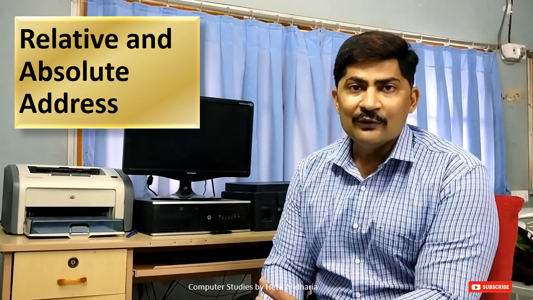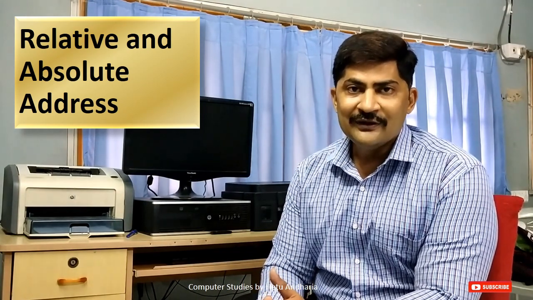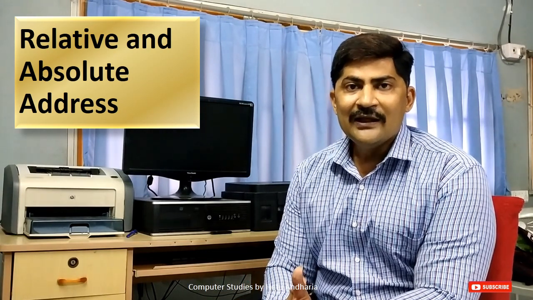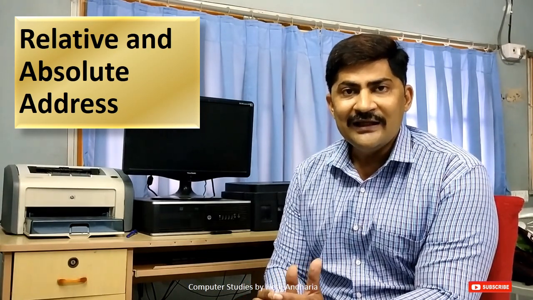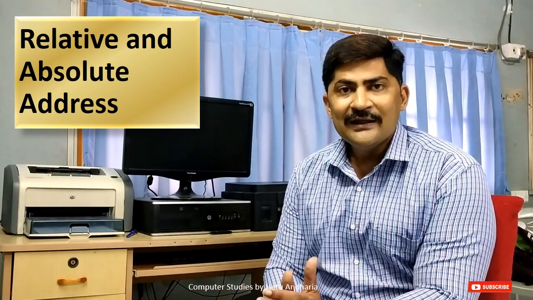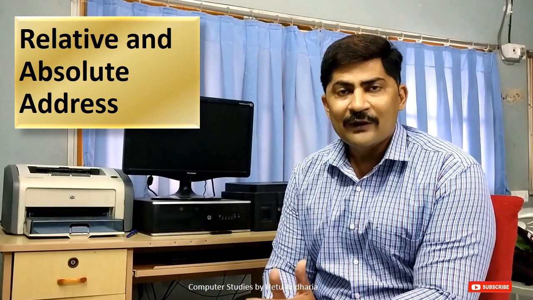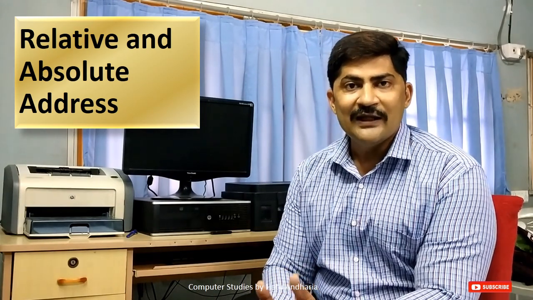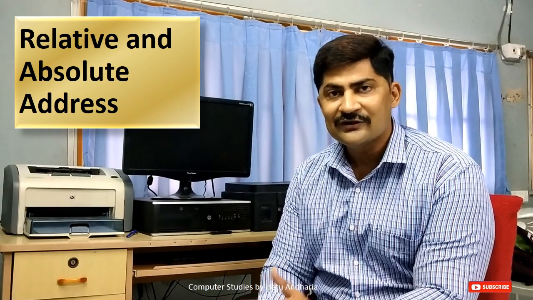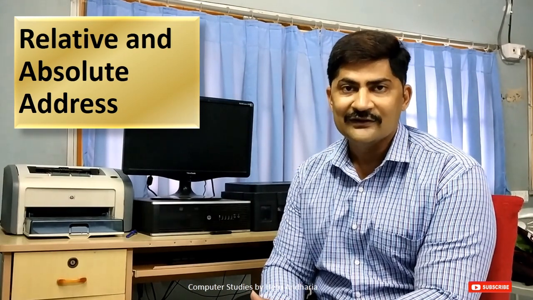Now I come to the topic of absolute reference. Whenever you want to fix the reference, at that time you can add the dollar sign in front of the column and in front of the row. That I will not be able to explain verbally, so I will teach you practically. So let's do the practicals for learning this.